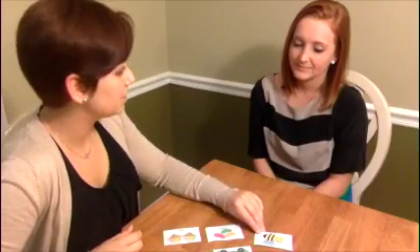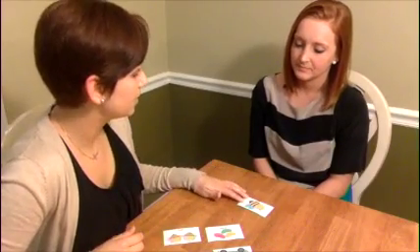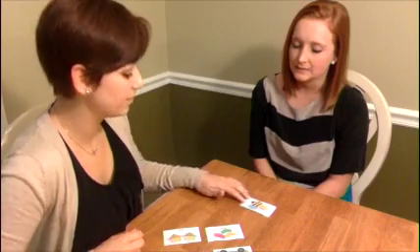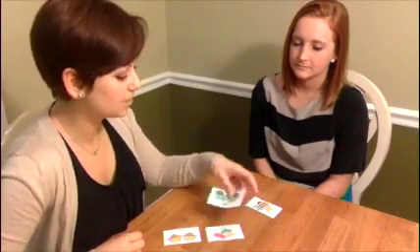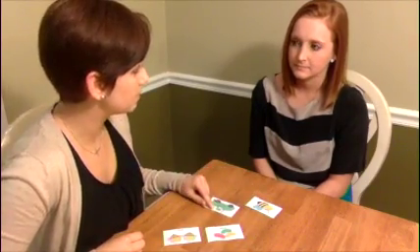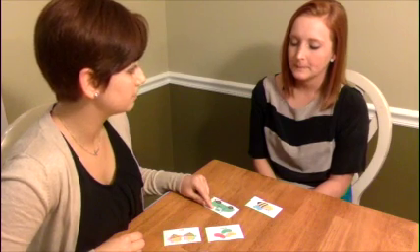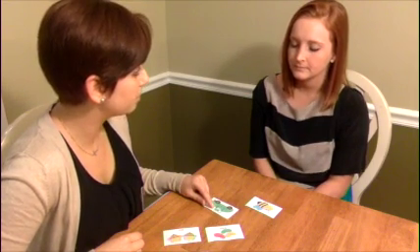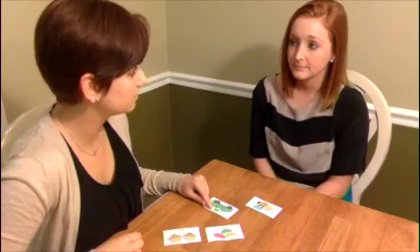Hi Jamie, how are you today? I'm good. Good. Today we're going to be working on the end sounds of words. This is a picture of a bee. Can you say the word bee? Bee. Very good. This is a picture of a car and it says beep. Can you say beep? Beep. Did you hear the p at the end of that word?